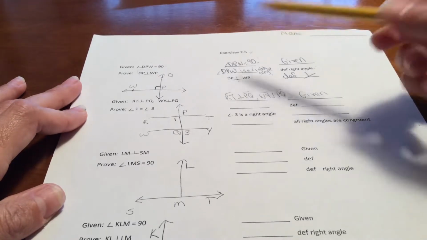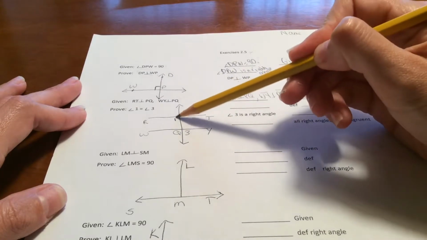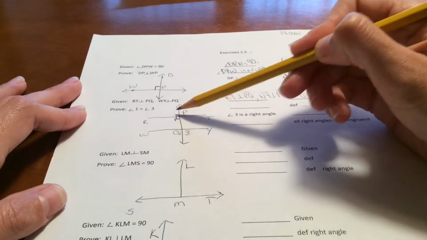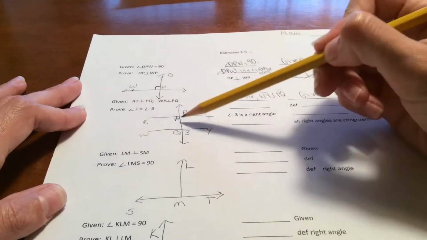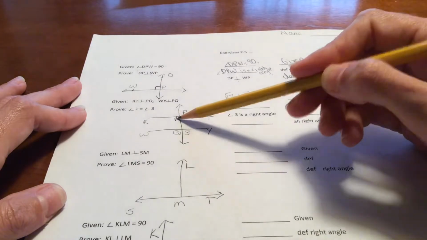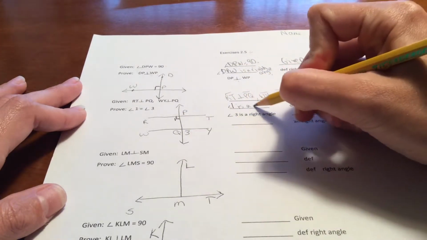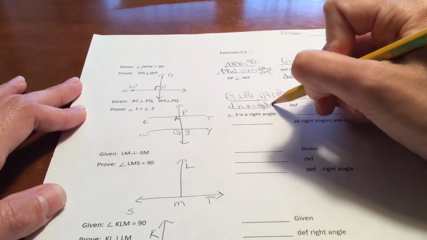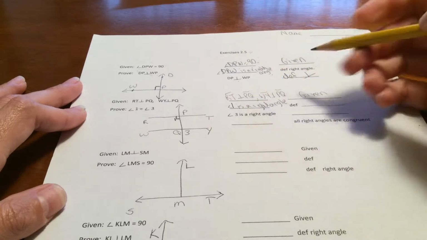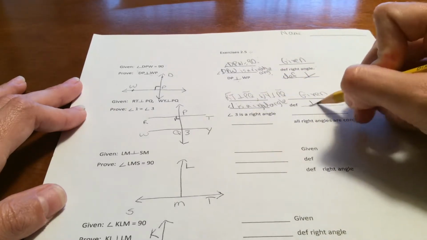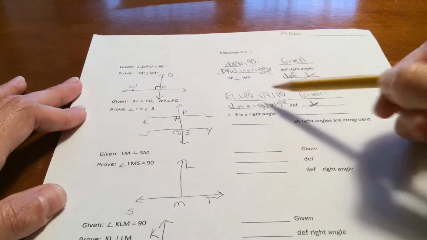And what's happening is you're going to have to look at the diagram. So this is RT and PQ. So here we have our right angle. The box could have gone in any one of those four locations, but because the proof is asking about angle 1, that's why I chose to put it right there. Which is also how I know that angle 1 is a right angle, and that should go on this line. And the reason why I know that's a right angle is because I have this symbol above, and that's your definition of perpendicular.